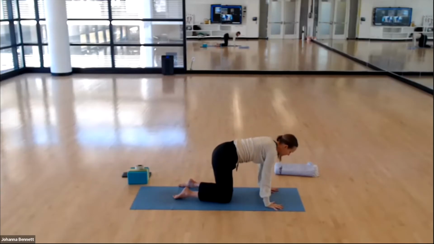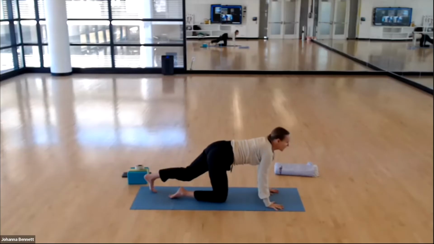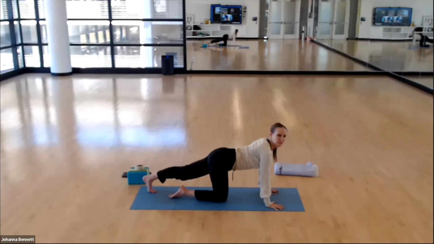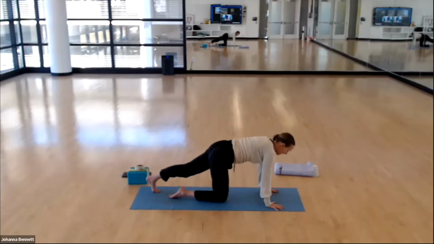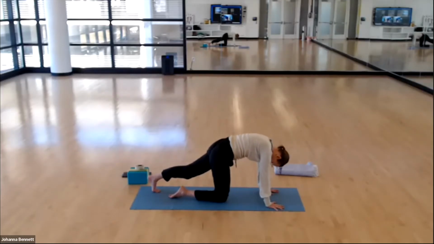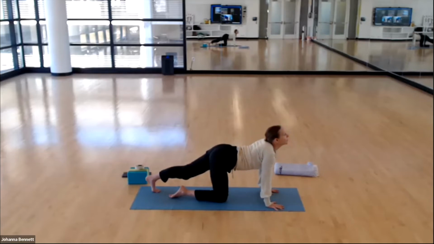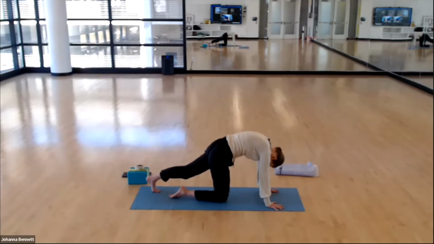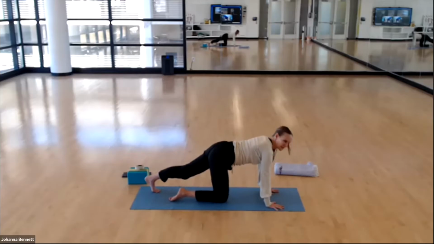Bend the right knee. Stretch the left leg back now. Come into cat-cow with the left leg extended. Look up and down and in. 1, 2, and 3. Good. Now stabilize your spine.